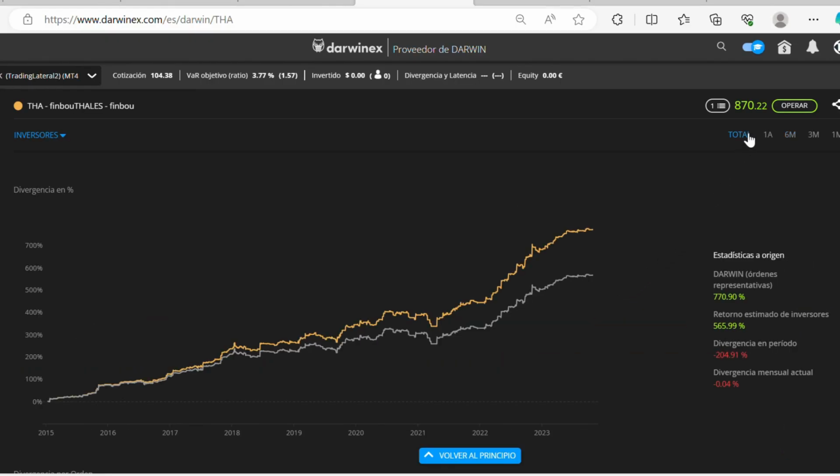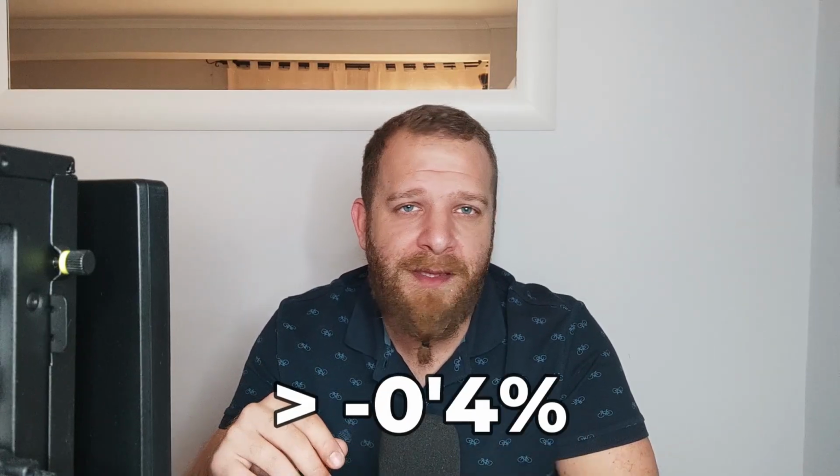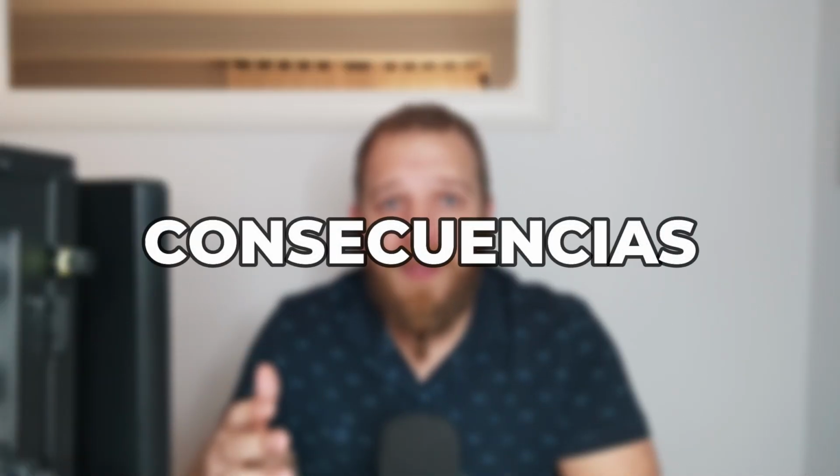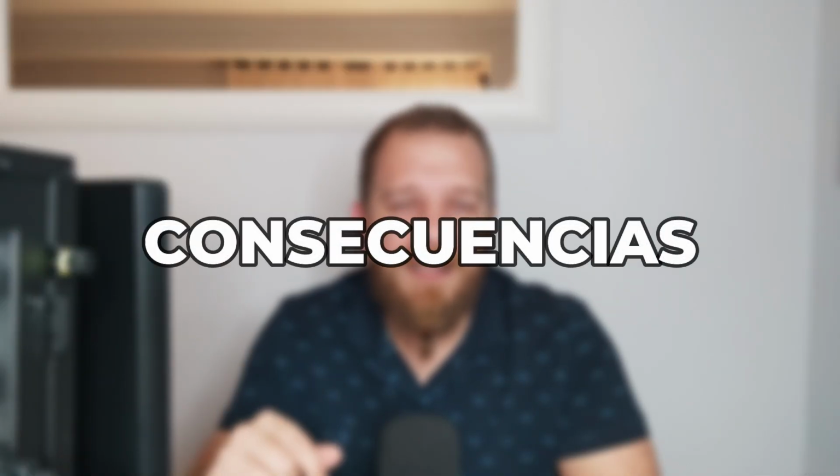If we look at the total period, we'll see that it has been gradually increasing for various reasons we'll cover later. One of the most important points you should monitor, whether you're operating in the Darwinex ZERO subscription model or have a real Darwinex Classic account, is to maintain this divergence above negative 0.4%. If this situation occurs, the following consequences will arise.